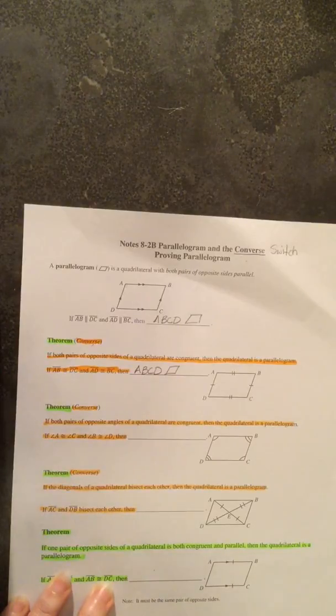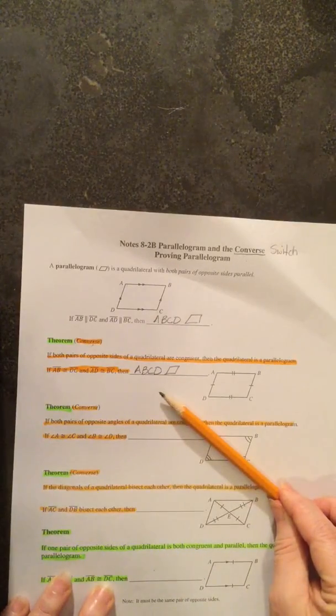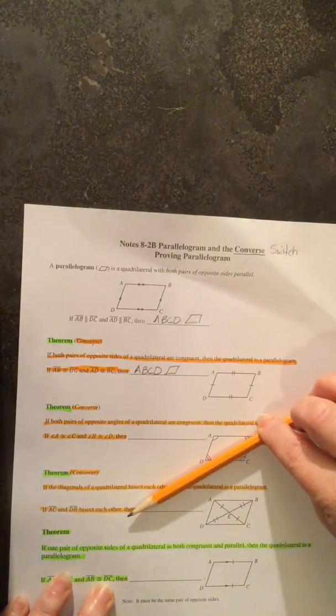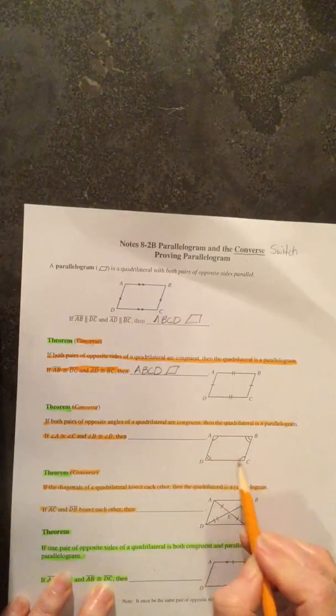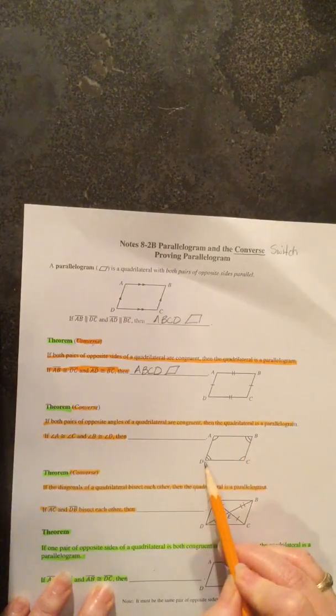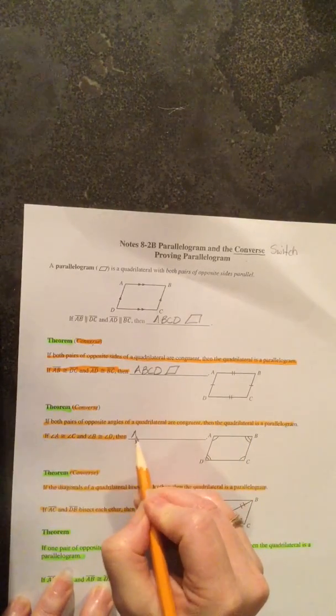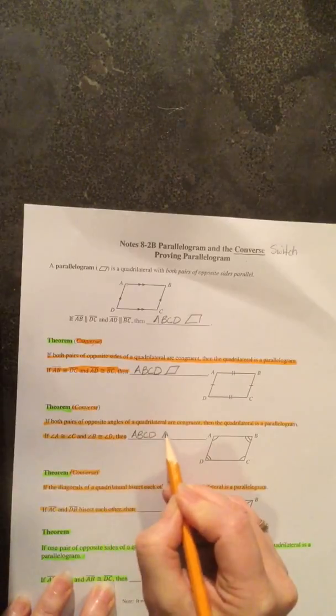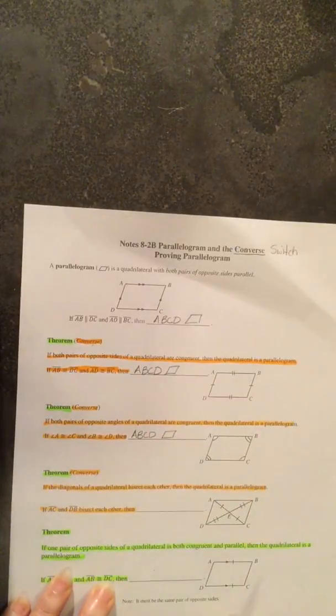The next one says, if both pairs of opposite angles of a quadrilateral are congruent, then the quadrilateral is a parallelogram. Okay, remember opposite angles are on the diagonal. They're across from each other. We see that if angle A is congruent to angle C, they are marked with one angle marking, and angle B is congruent to angle D, then ABCD is in fact a parallelogram.